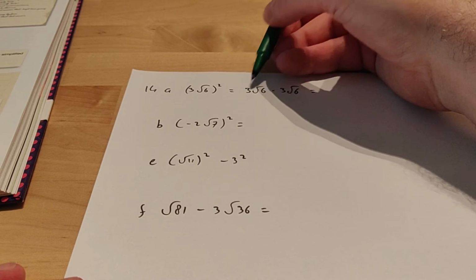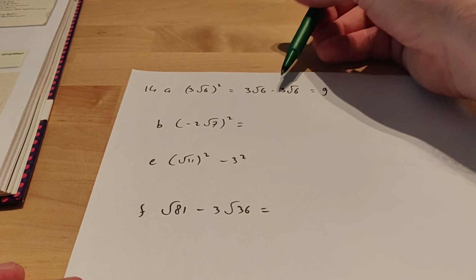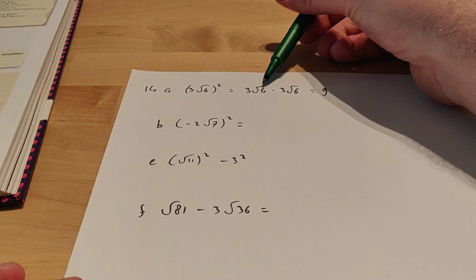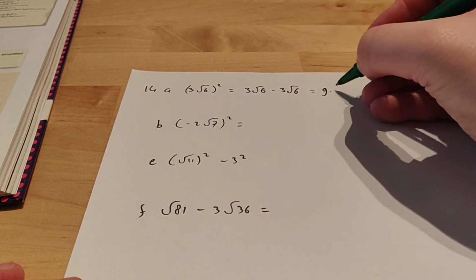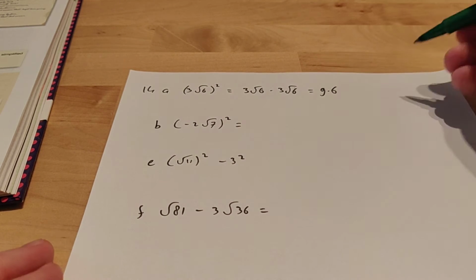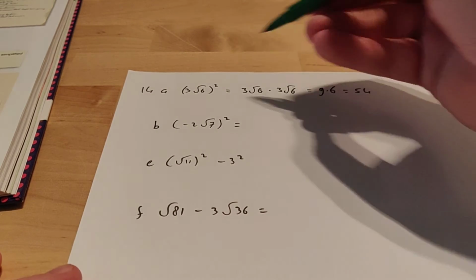So first we're going to do 3 times 3, that's 9. And then we're going to do the square root of 6 times the square root of 6. Well, what you should know is that if you multiply a square root times itself, and it's the same number here, then you just get that number. So the square root of 6 times the square root of 6 is just 6. And this is going to be 54. So this is how you work out A.